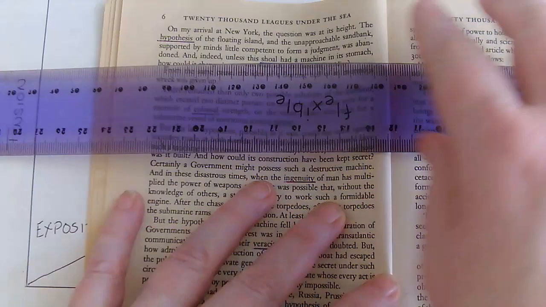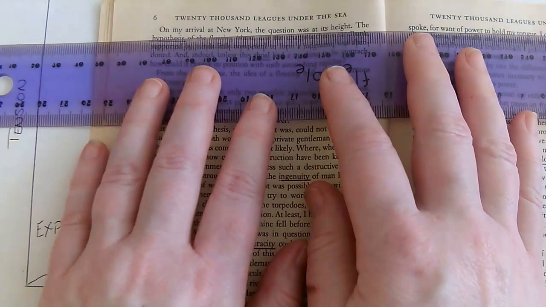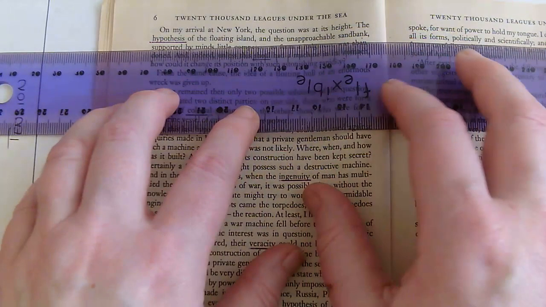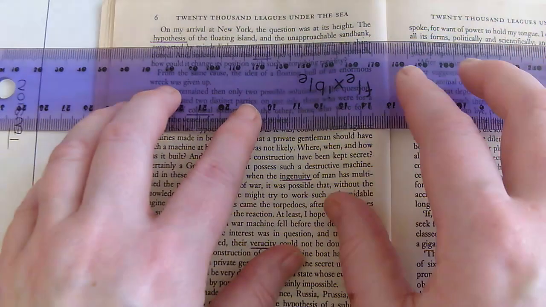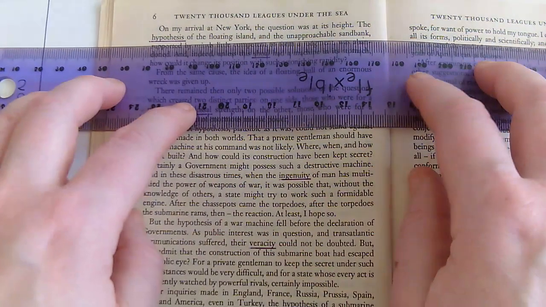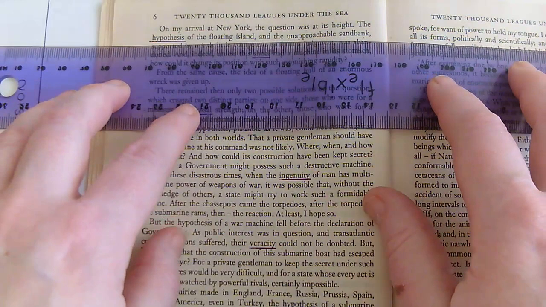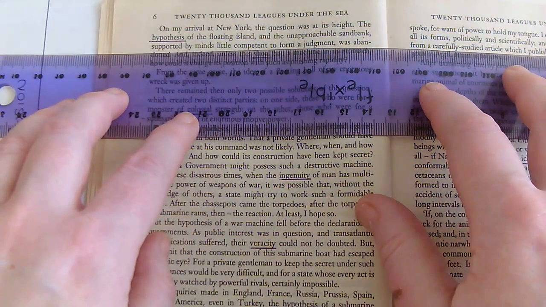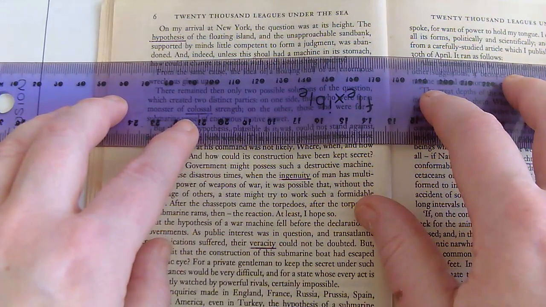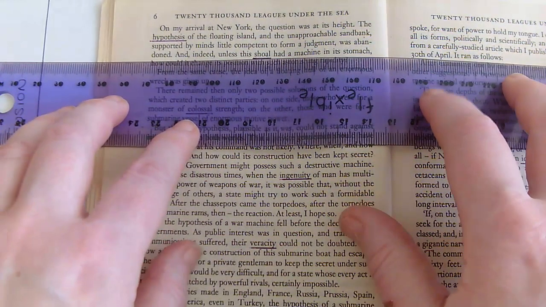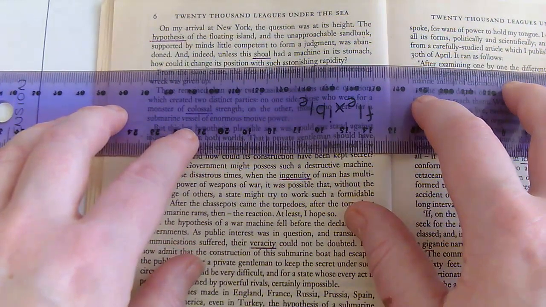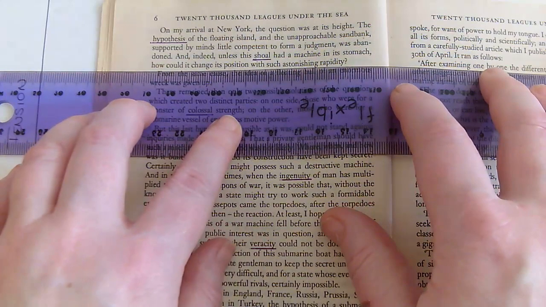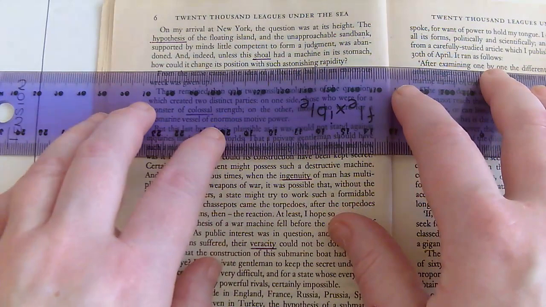On my arrival at New York, the question was at its height. The hypothesis of the floating island and the unapproachable sandbank, supported by minds little competent to form a judgment, was abandoned. And indeed, unless this shoal had a machine in its stomach, how could it change its position with such astonishing rapidity? Shoal is the word for a group of fish.